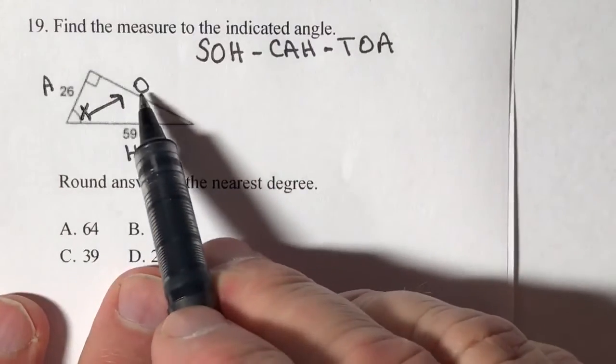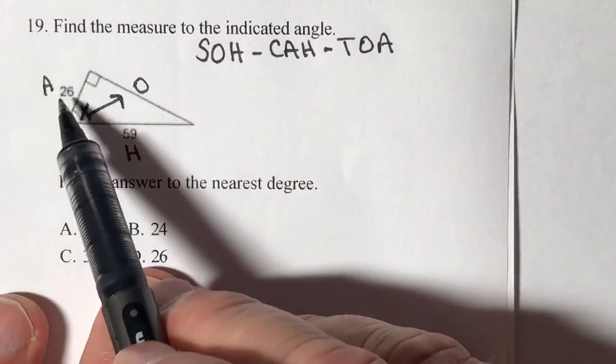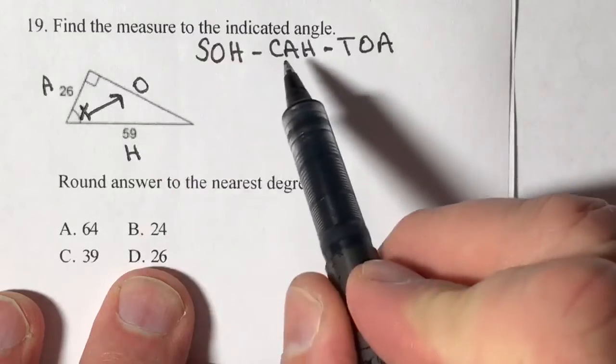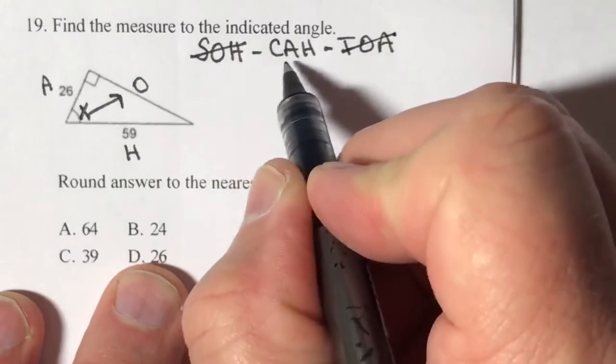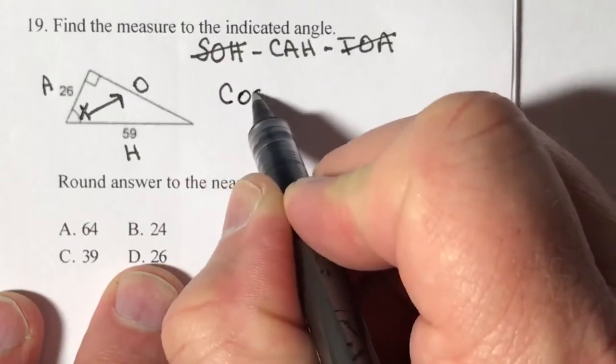Now, I do not have an O. I have been given an A and an H. So I don't use this and I don't use this. I'm using cosine.